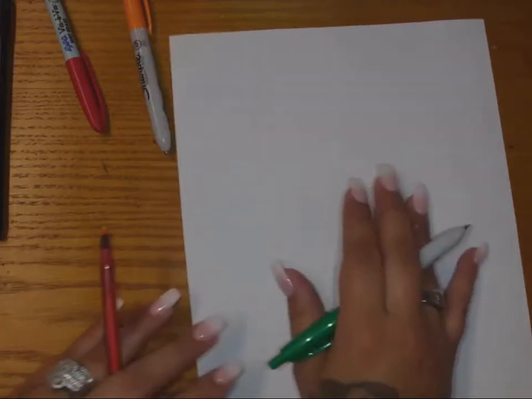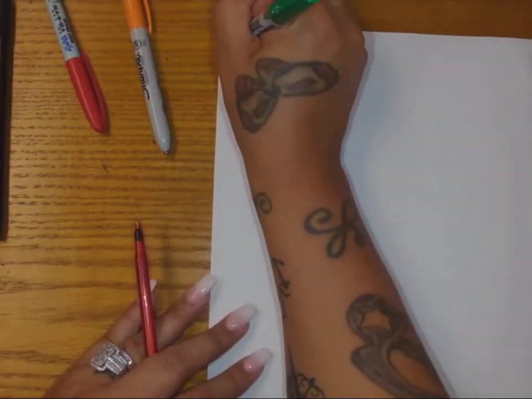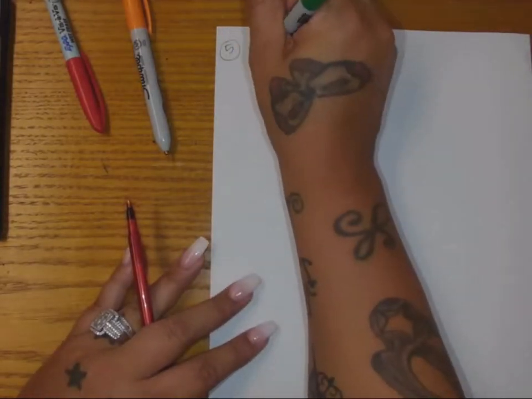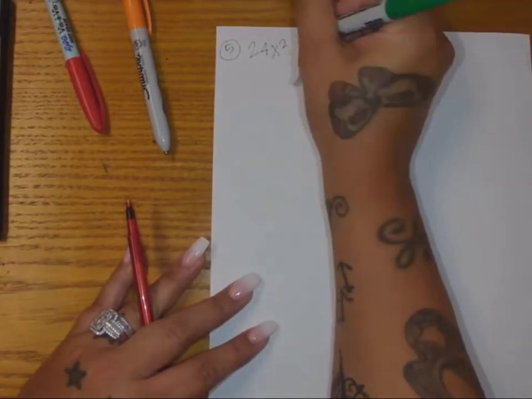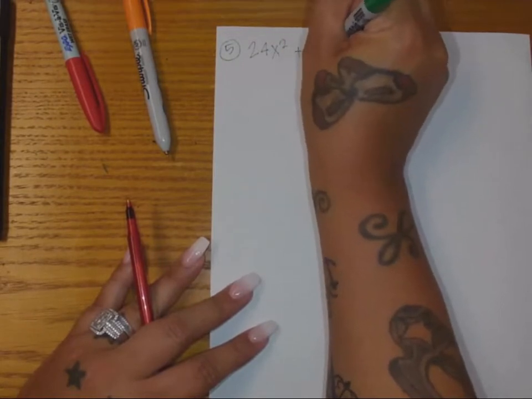Problem 5. Okay, let me see. Okay, so next we have 24x squared plus 28x.